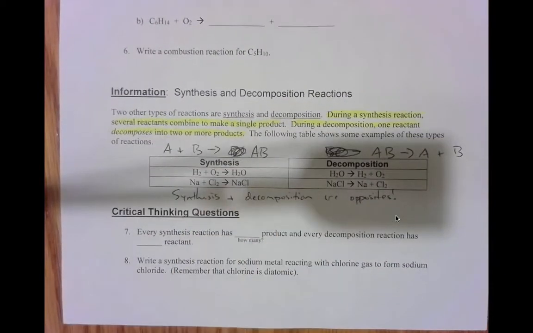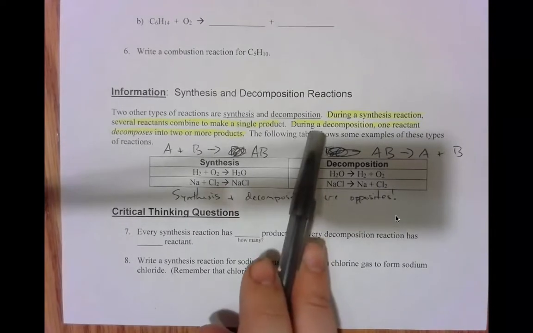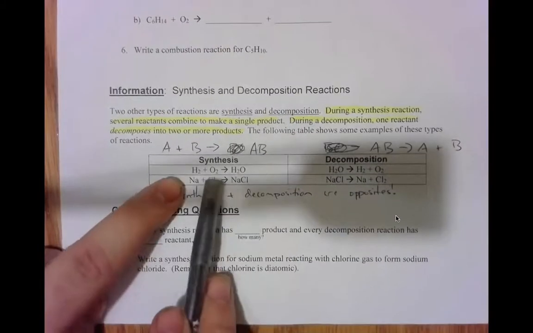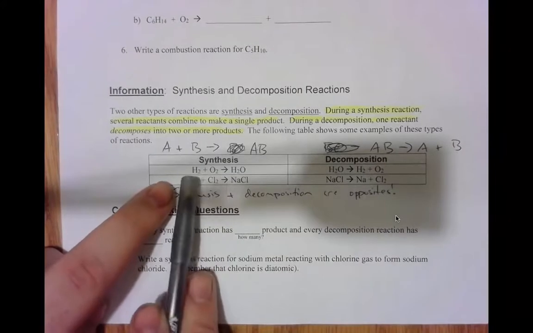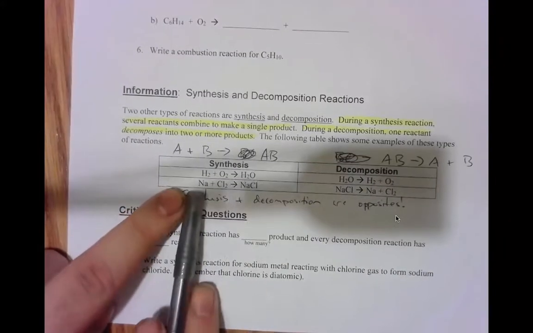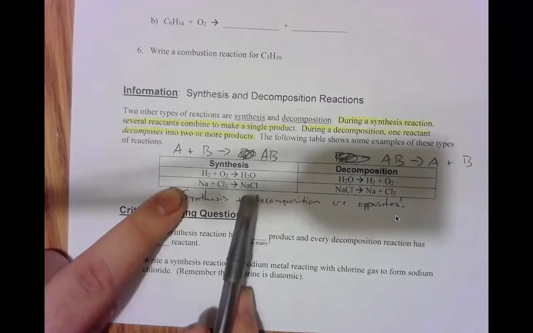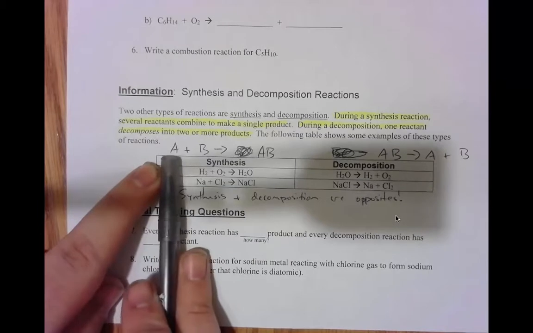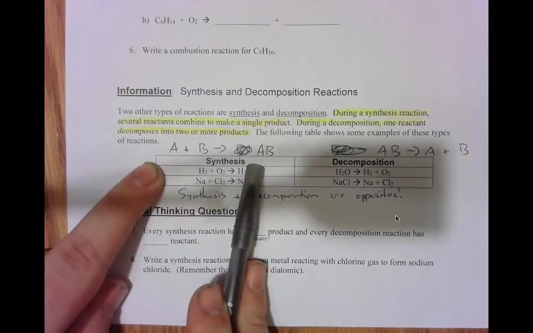The next 2 reactions are synthesis and decomposition. So in a synthesis reaction, several reactants combine to make a single product. So that's what we see right here on this side of the table. We see H2 and O2 combine to form water. We see Na and Cl2 combining to form NaCl, which is salt. So then that's what I wrote for the letters. We have A plus B going to AB.